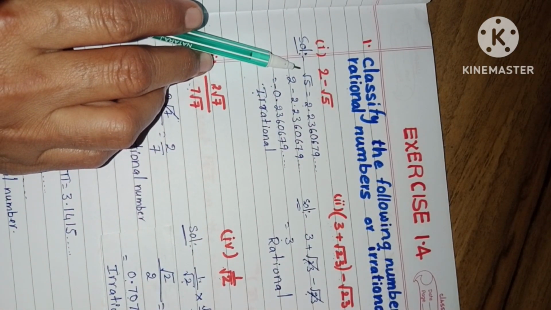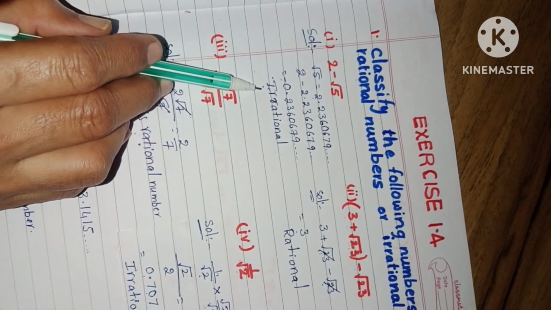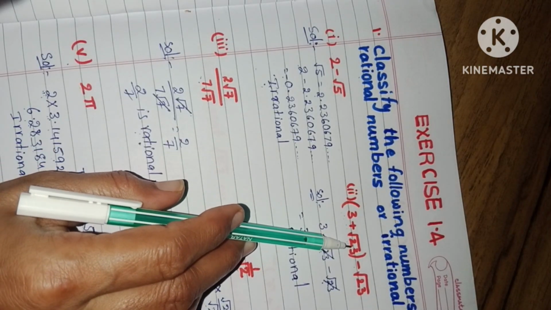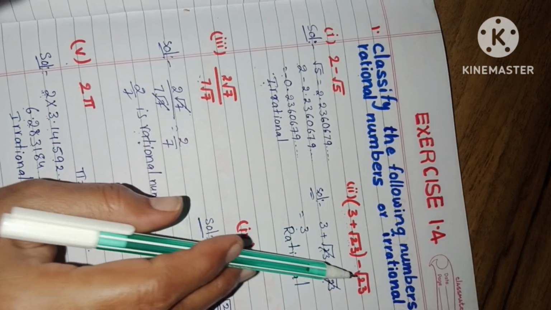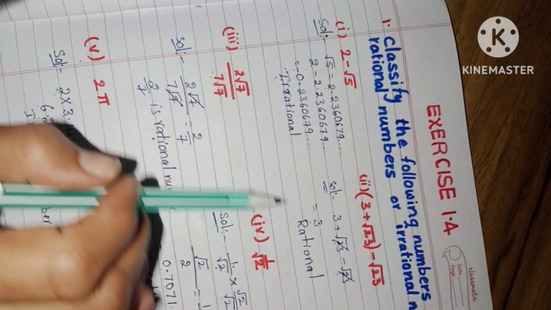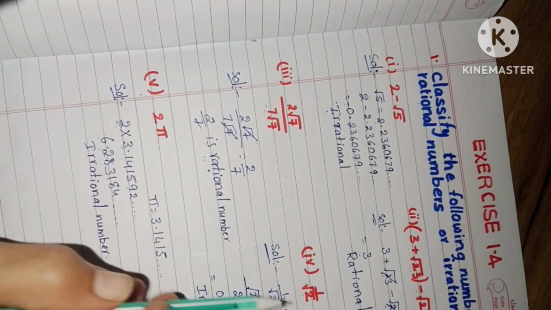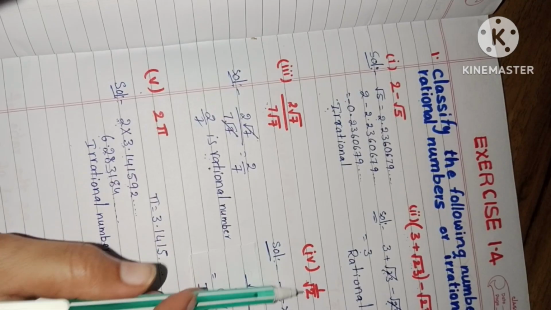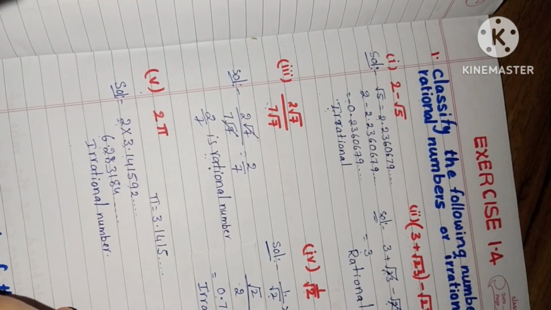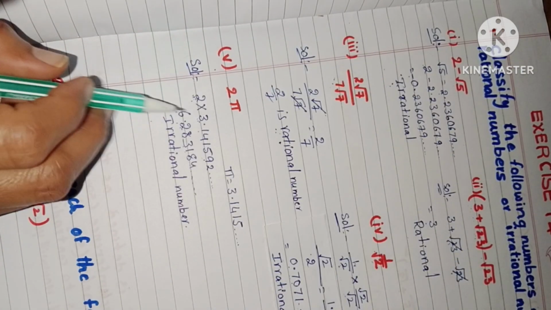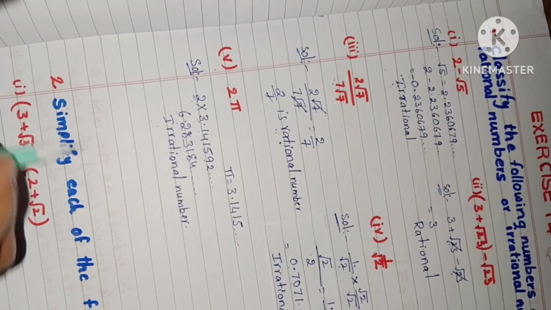The first case, difference of rational and irrational is irrational, and in the second case, sum of two irrational numbers is 0, it is a rational, and quotient of two irrational numbers is a rational. In this case, quotient of a rational and irrational is irrational. Product of rational and irrational number is an irrational number.